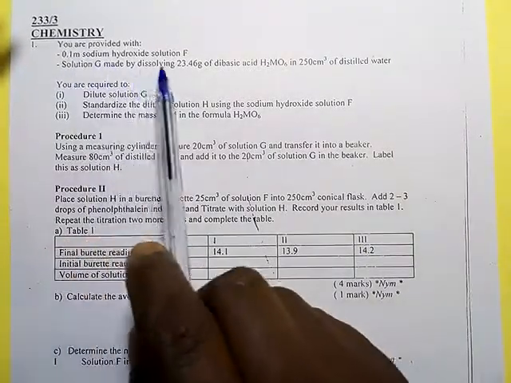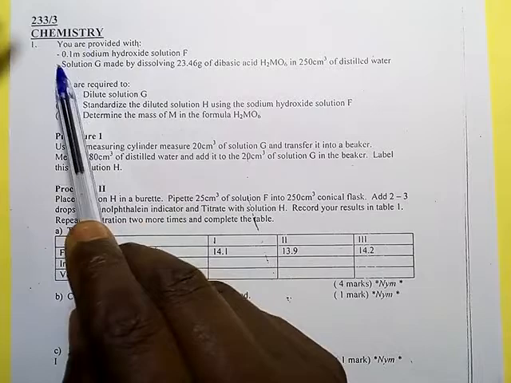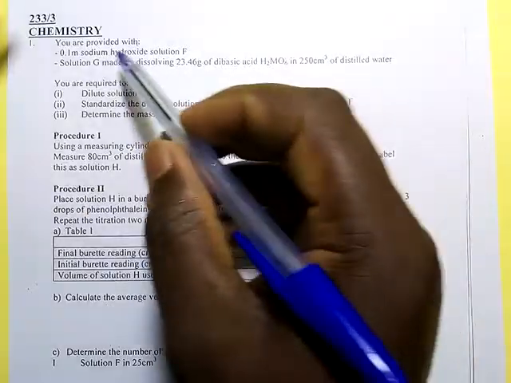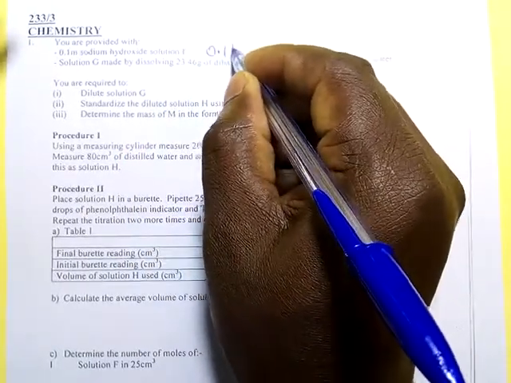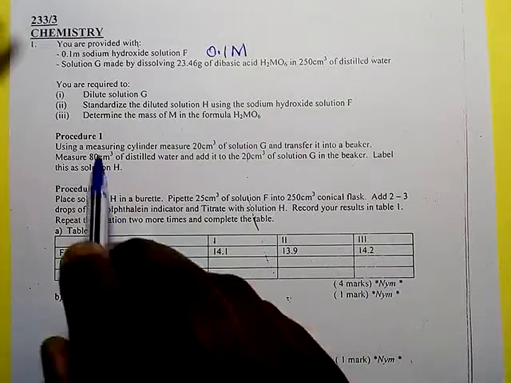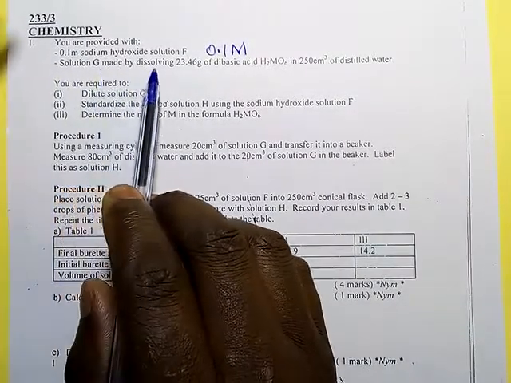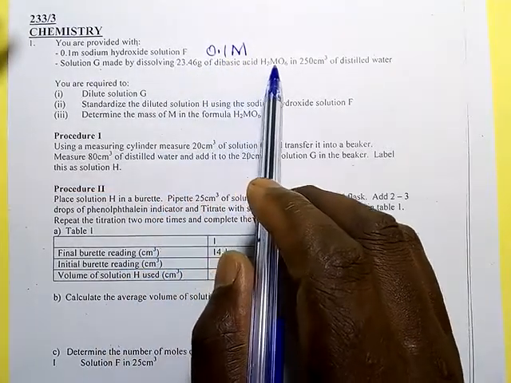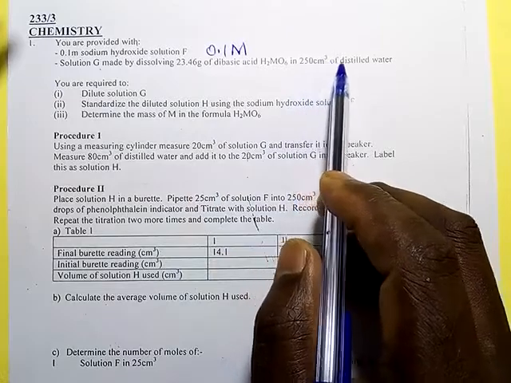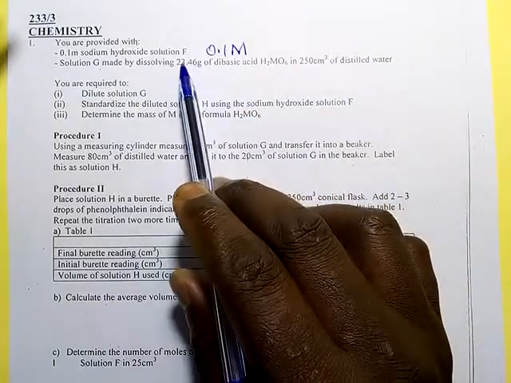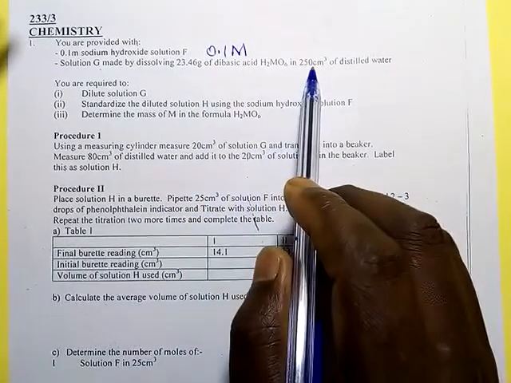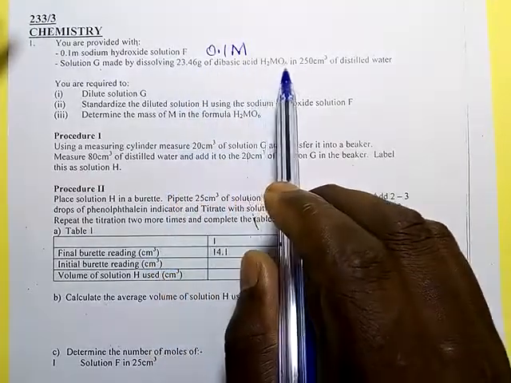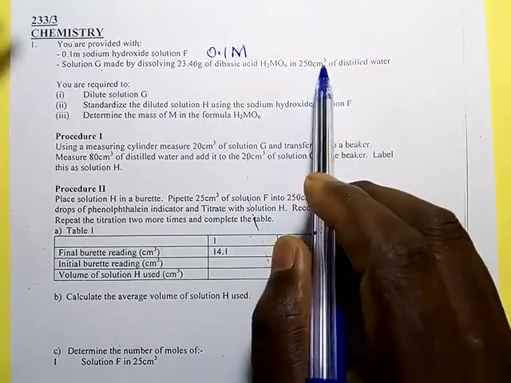Today we want to look at this question. You are provided with 0.1 molar sodium hydroxide, solution F. So this was supposed to be capital M, so that is 0.1 M. Solution G is made by dissolving 23.46 grams of a dibasic acid in 250 centimeters cube of distilled water. So this mass was dissolved in 250. Very important to note that this mass prepared a volume of 250 centimeters cube.